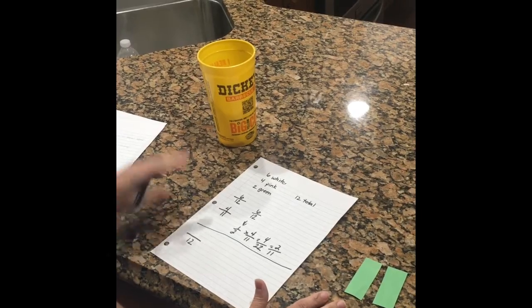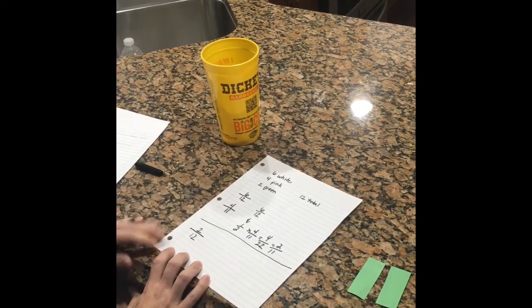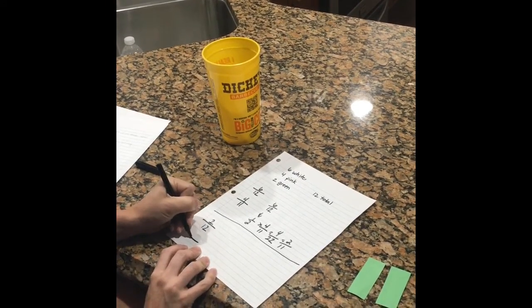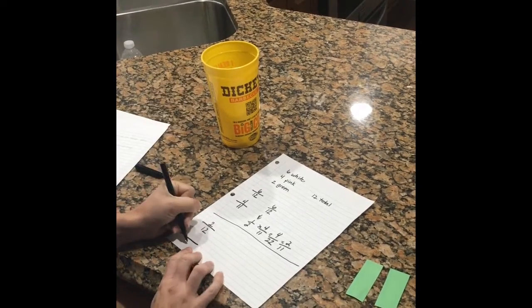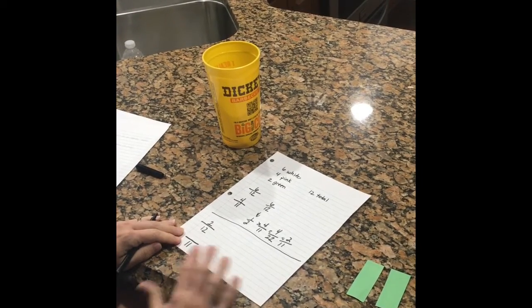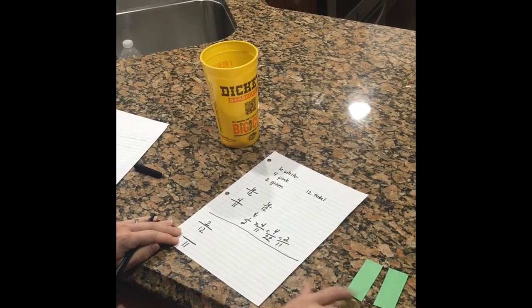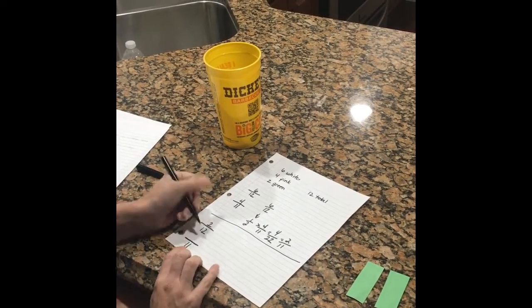Total number of green that were originally in the cup, that's right, 2. Now, the probability of picking another green. Remember that first piece wasn't replaced, so that means I have 1 less, so there were 11 pieces of paper. But also, I had 1 less green. So when I went to pick this green, that means there was only 1 in that cup.